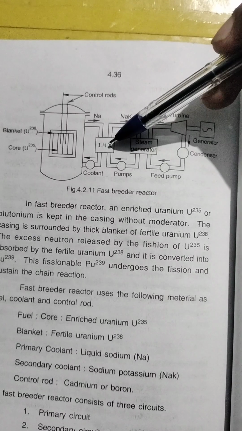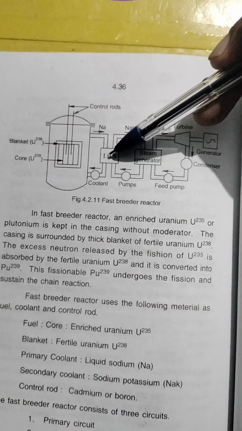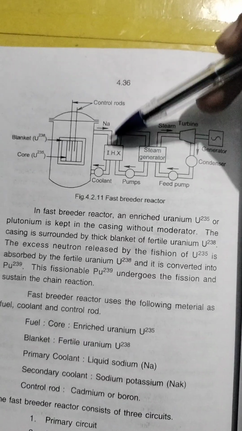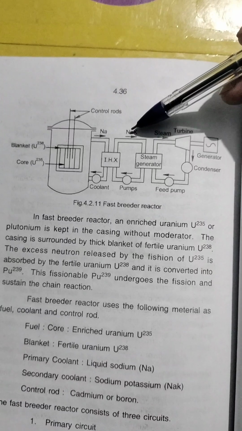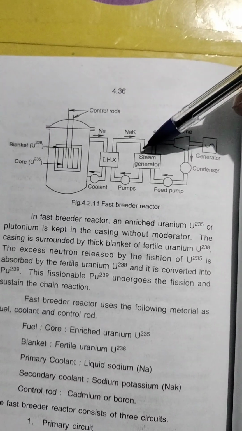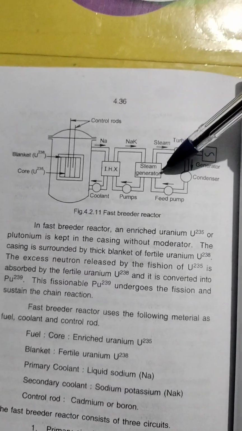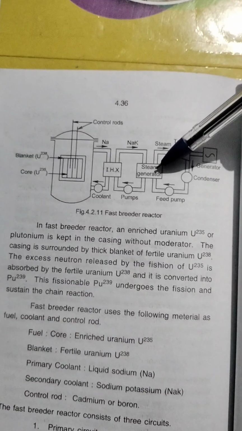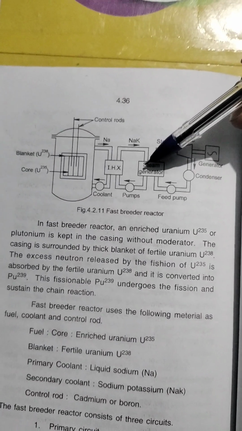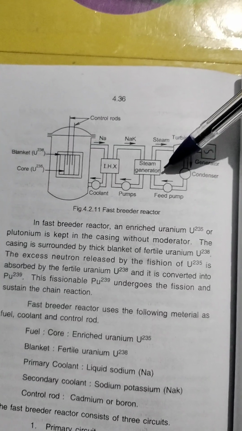So heat is transferred to the sodium potassium, NaK. NaK also has a good specific heat capacity, so it also takes the heat from the sodium. The heated sodium potassium NaK goes to the steam generator. In this steam generator we give the water. The water takes the heat from the NaK, so the water changes to steam.